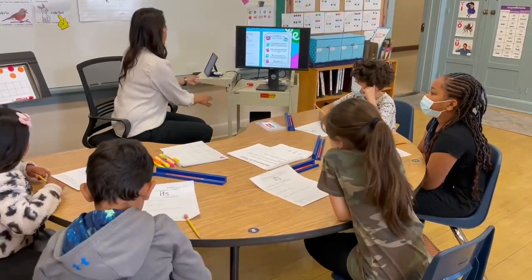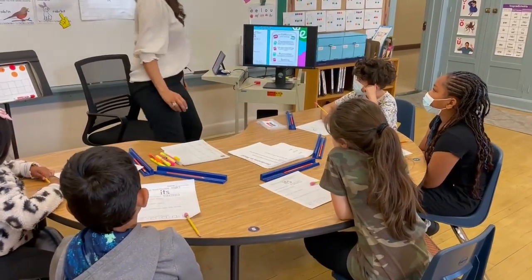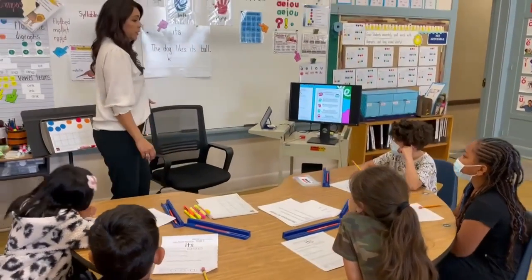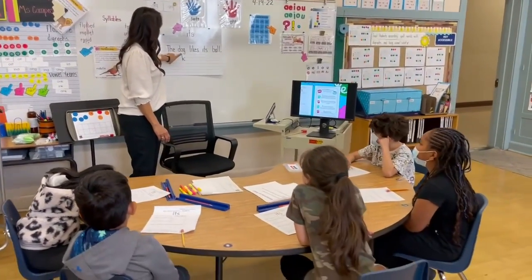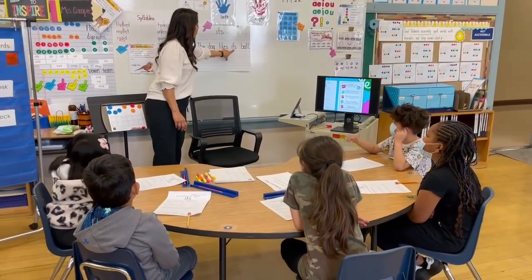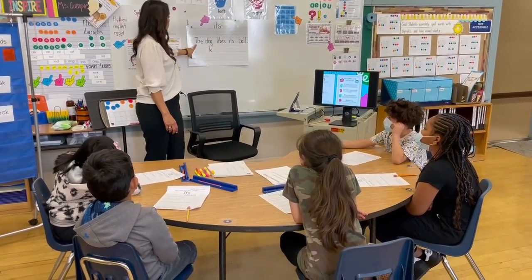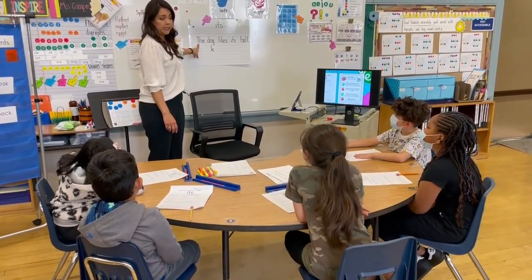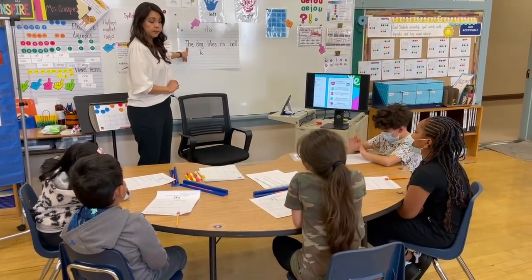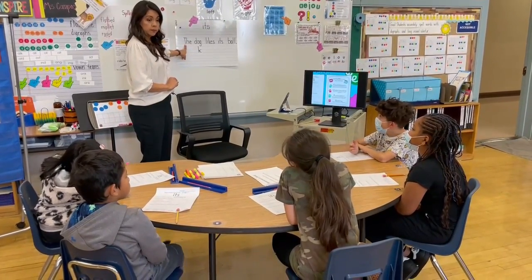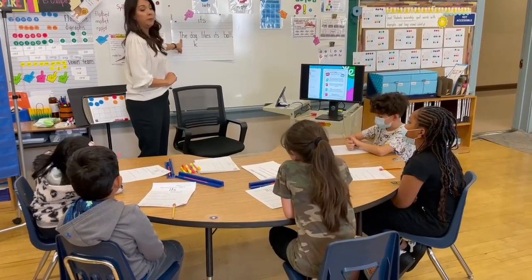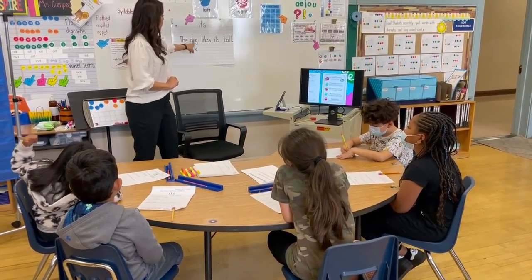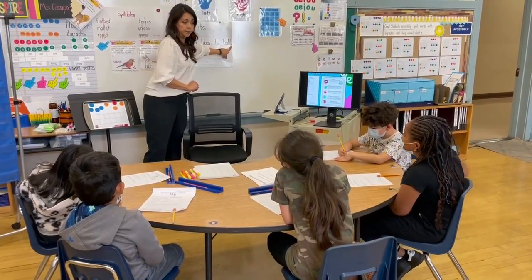All right, let's go ahead and take a look at our sentence one more time. Let's read it one more time together. The dog likes its ball. Remember, what's the first thing we do when we write? Yes? We put uppercase. Capitalize, uppercase T, right? What else do we need to remember to include?